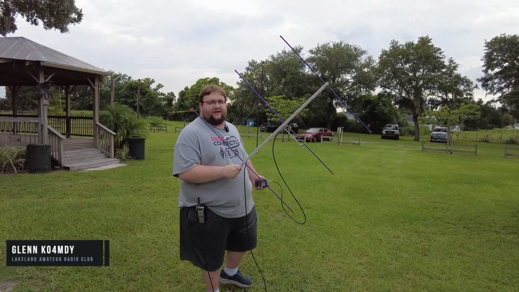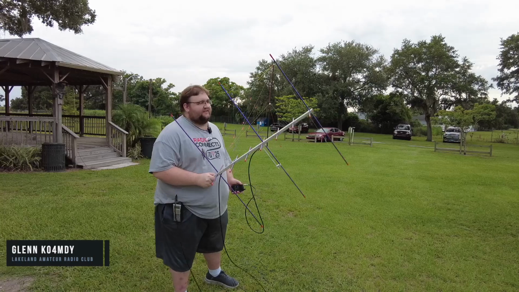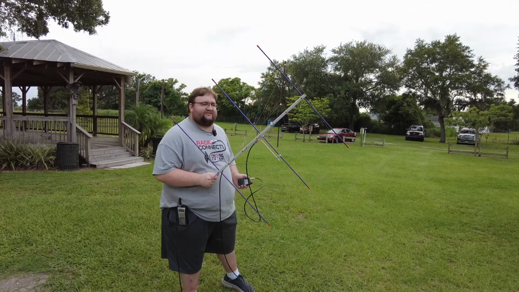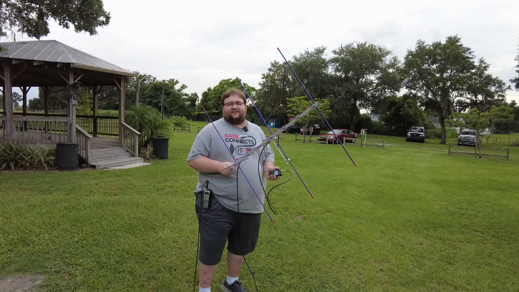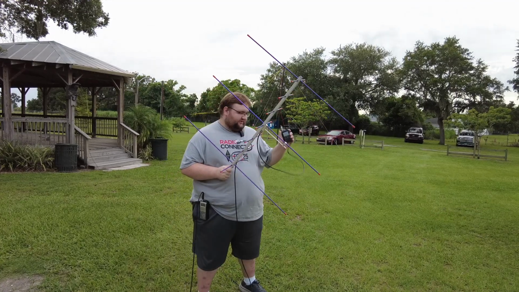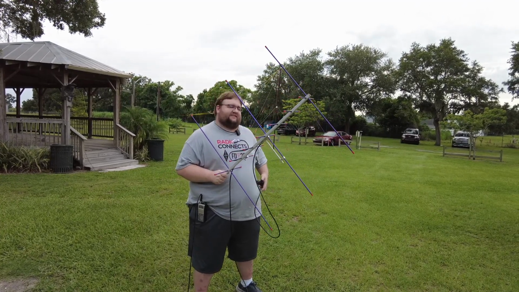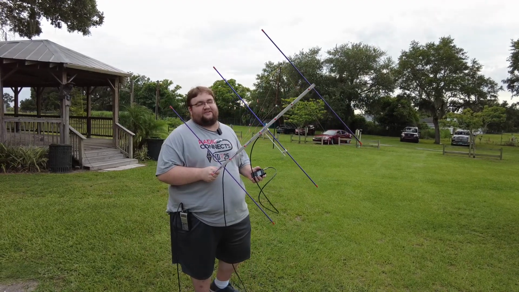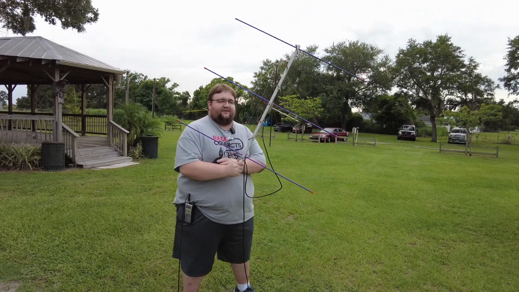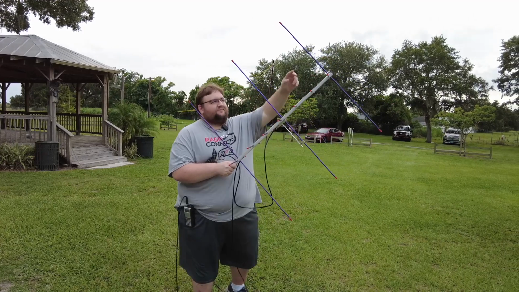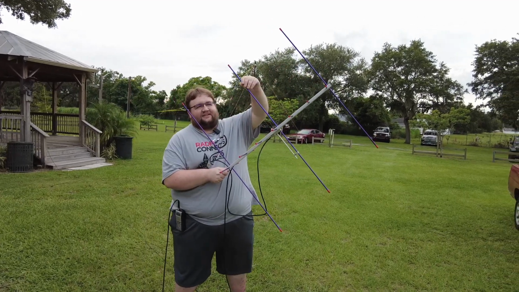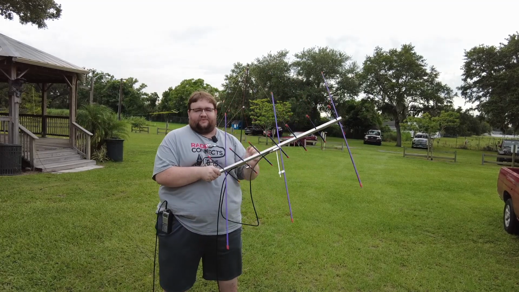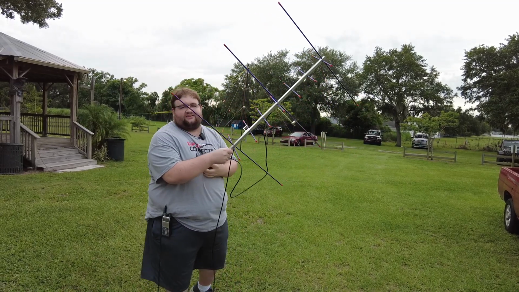So I'm Glenn, KO4MDY, General Class, and what we're doing is listening to amateur radio satellites. Now these are FM radio satellites, just like typical repeaters you'll talk to on your handheld radios, except these operate a little bit differently in the sense that you transmit on one band and receive on the other. This antenna here is a special Yagi that I have. It has 3 elements for VHF, these long ones, and then it has these UHF elements right here. With these, I can talk to each satellite.